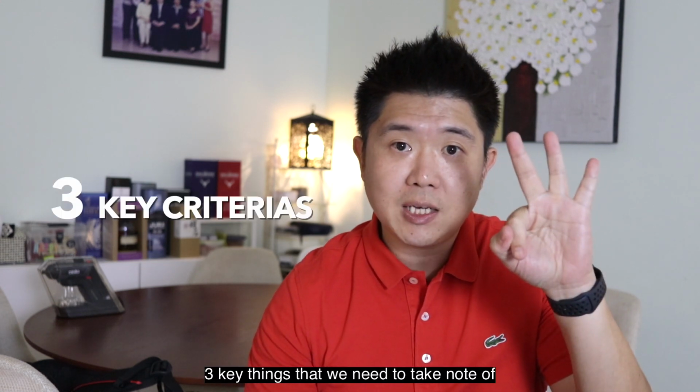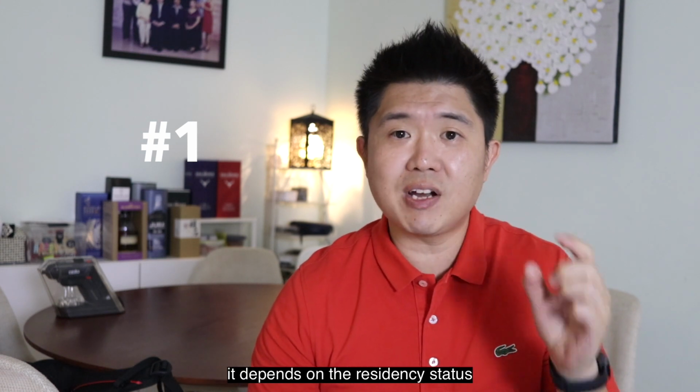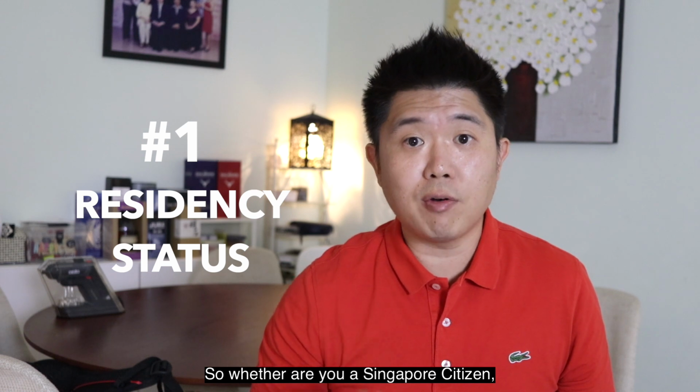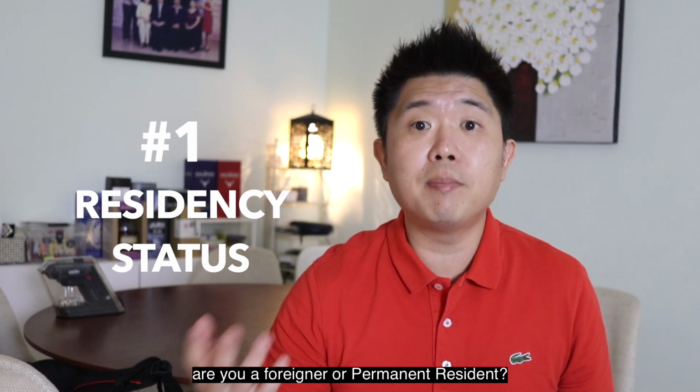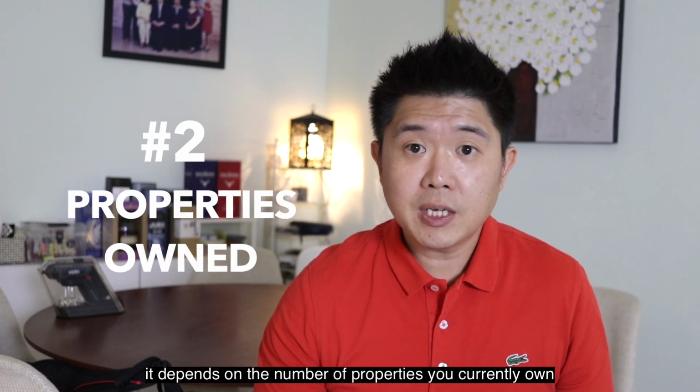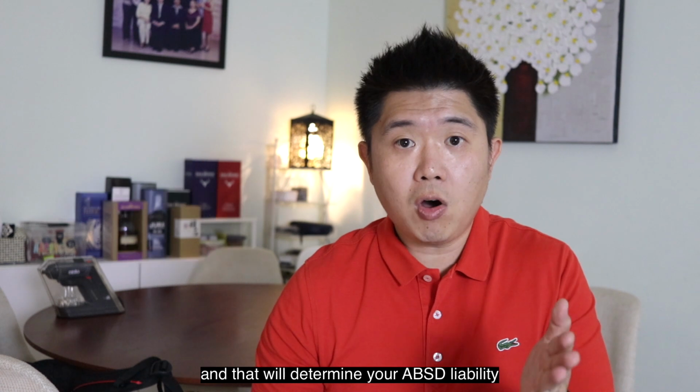So three key things that we need to take note of. Number one, it depends on the residency status. So whether you are a Singaporean citizen, a foreigner, or a permanent resident. Number two, it depends on the number of properties you currently own, and that will determine your ABSD liability.